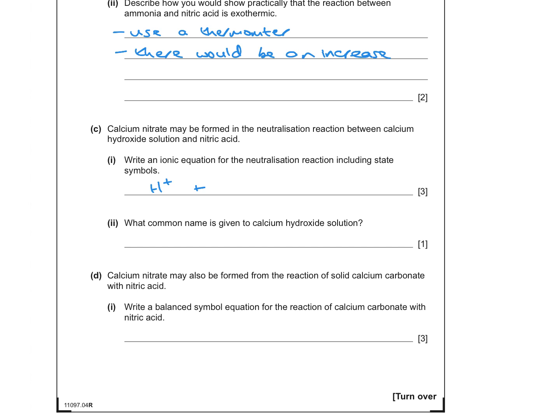Alkalis, which is what calcium hydroxide is, produce hydroxide ions. And when those two combine, they form water. Now the question also asks us to give state symbols. Well, the hydrogen and hydroxide ions are dissolved in water to start with, and water itself is a liquid.